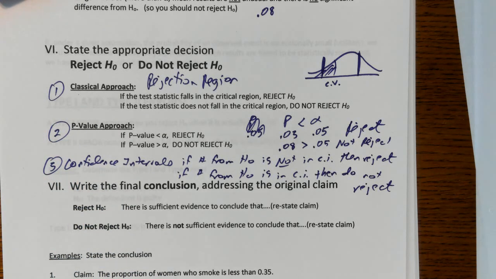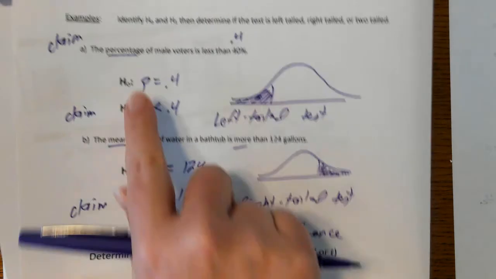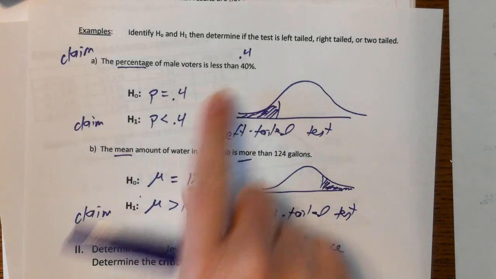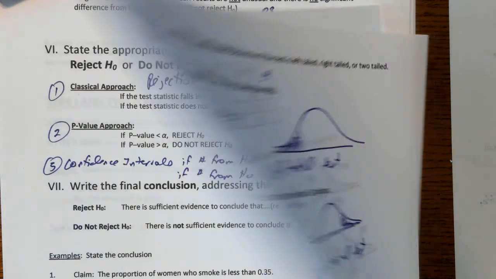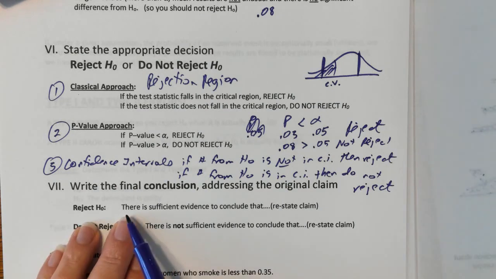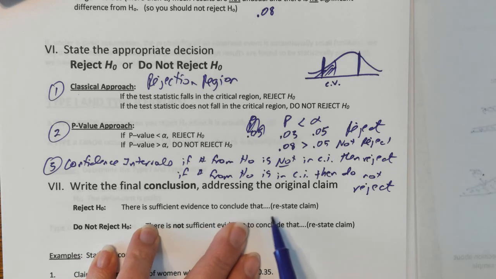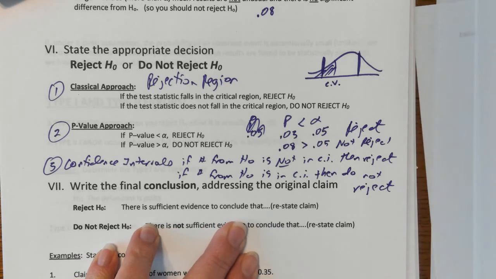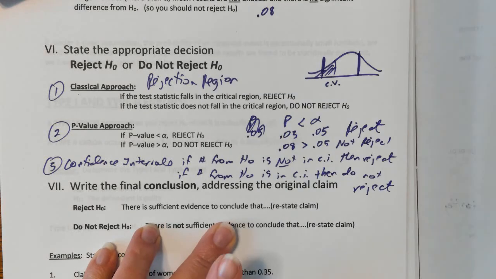Finally, once you make your conclusion, you need to connect it back to the original claim. Remember our original claims a while ago, we said things like, we think the percentage of voters is less than 40%, or we think the mean amount of water in a bathtub is more than 124 gallons. Whatever your claims were, if you reject the null hypothesis, that means there is evidence to support your claim, whatever you originally wrote, your alternative hypothesis.